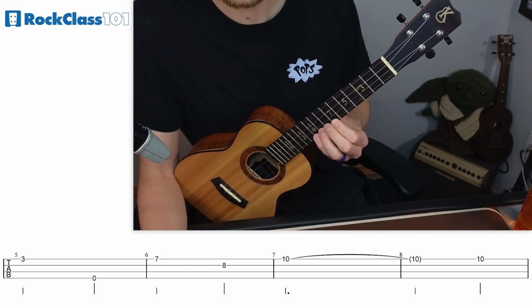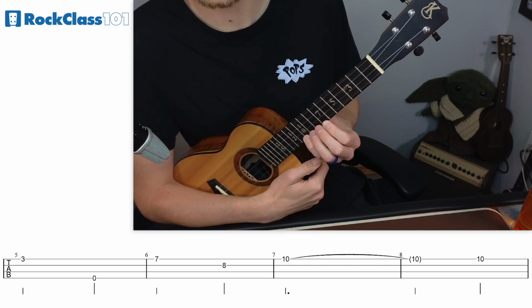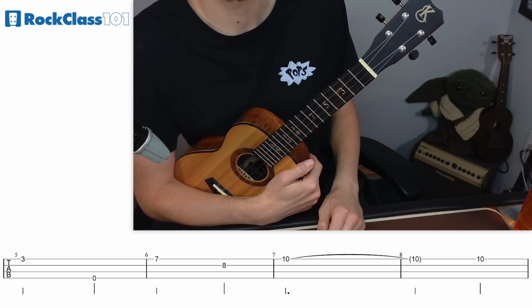So in time, those measures, 5, 6, 7, and 8 should sound something like this.